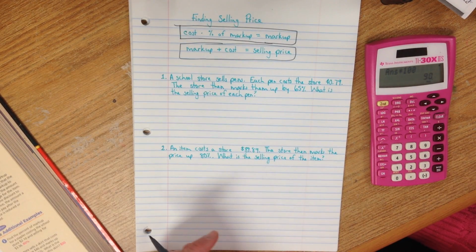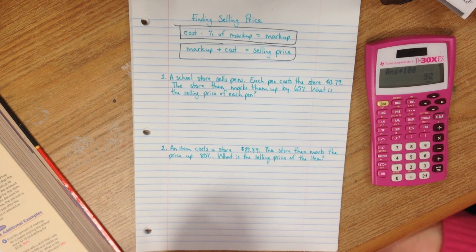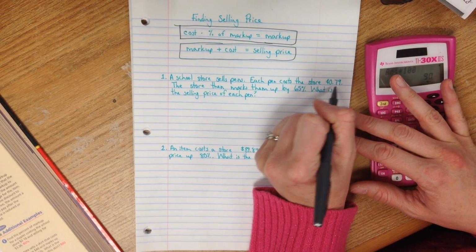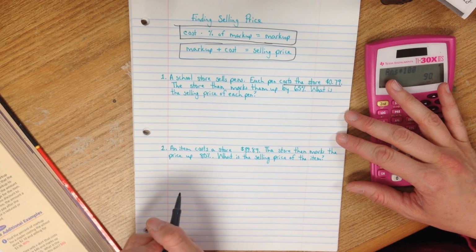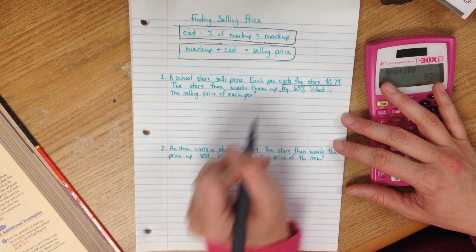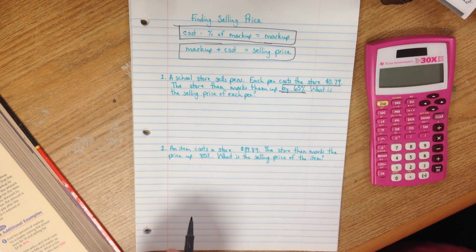So let's see how that looks with a story problem. A school store sells pens. Each pen costs the store 79 cents. The store then marks them up by 65%. What is the selling price of each pen?